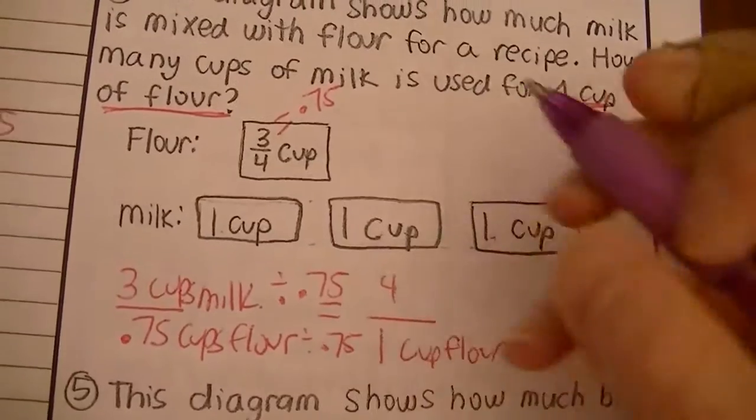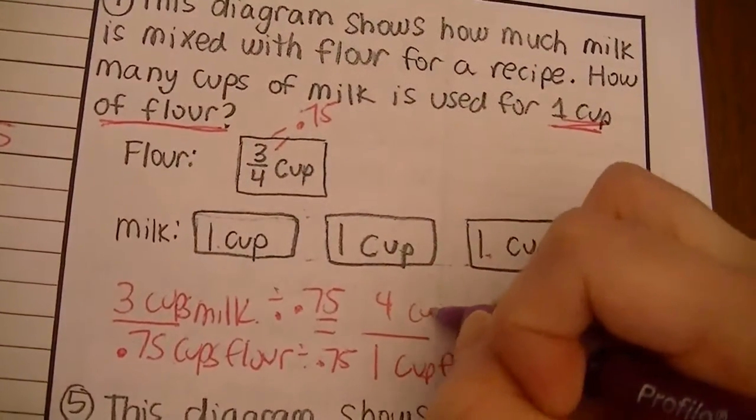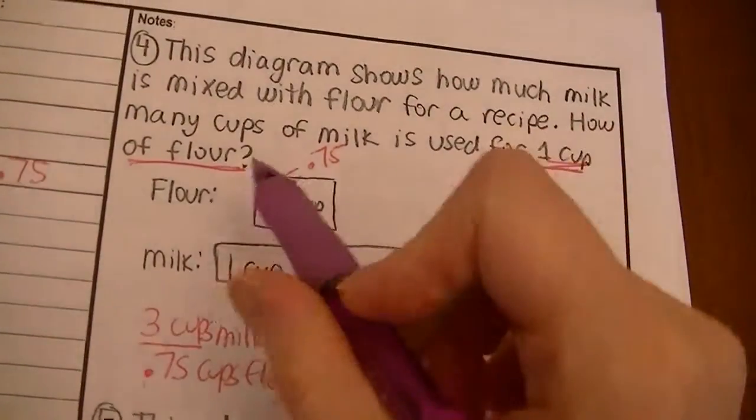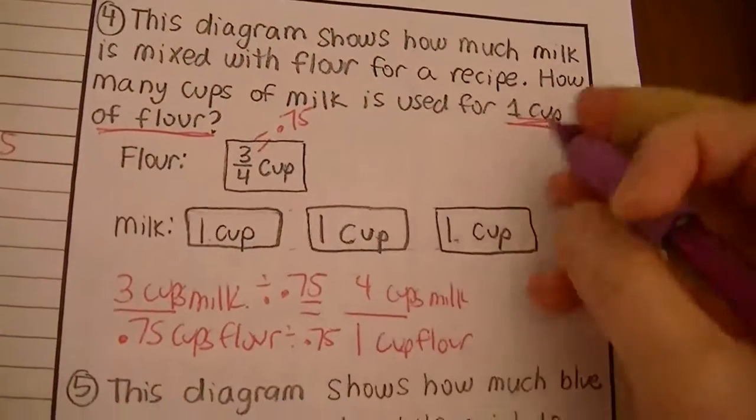So this would be 4, and don't forget to label it. 4 cups milk per cup of flour. So let's go ahead and write this. How many cups of milk is used for 1 cup of flour?